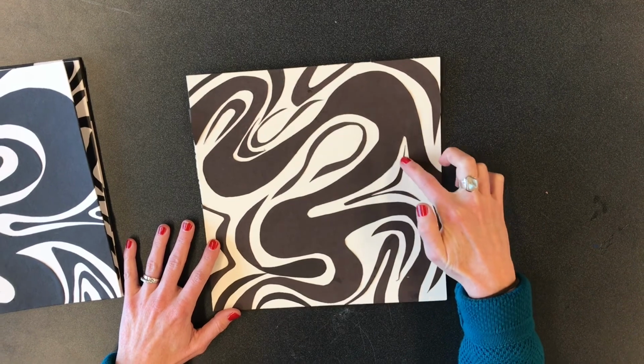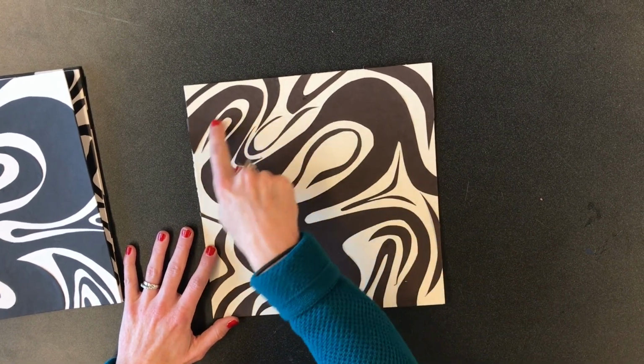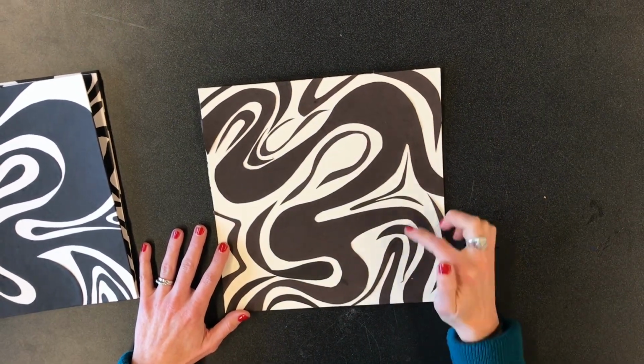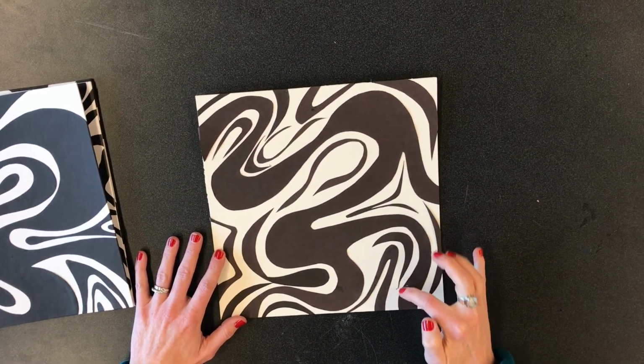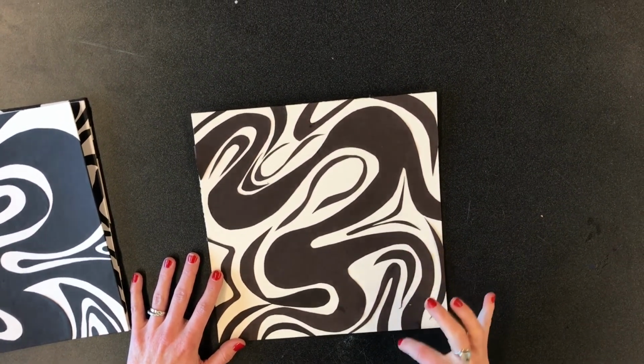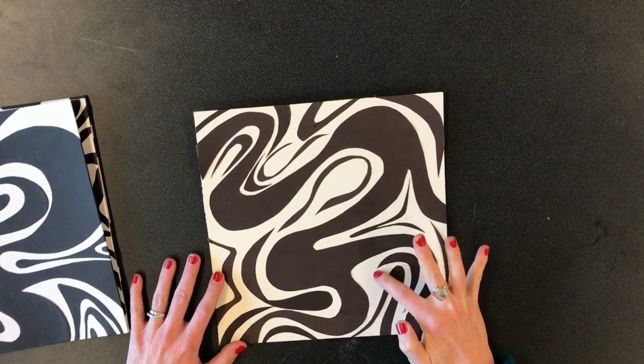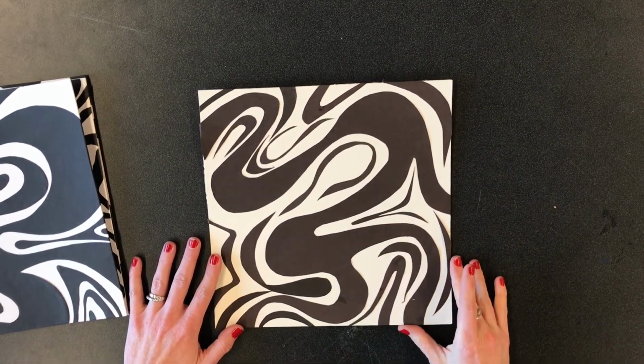Same thing here and here. So a lot of these pieces that could have been linear are now just these little shapes. And so we call those filler pieces. So really, if you have a short piece like that, you need to think about how you can extend it to break the edge of the page.